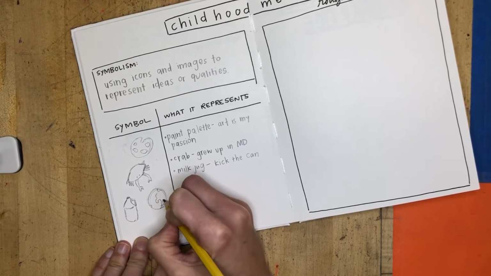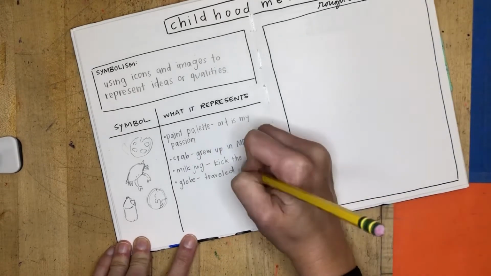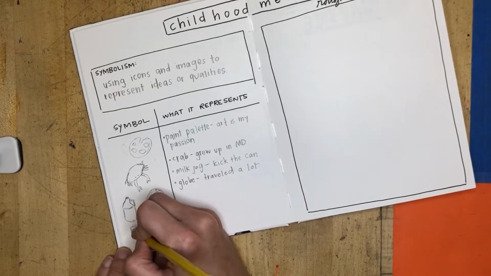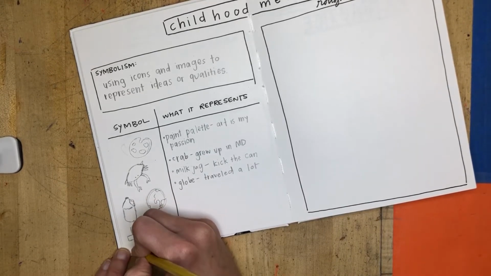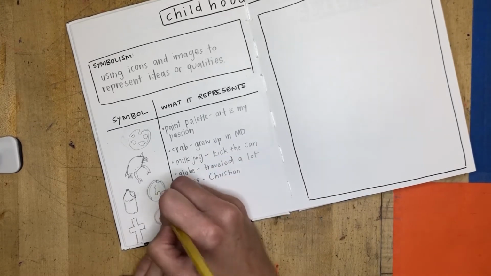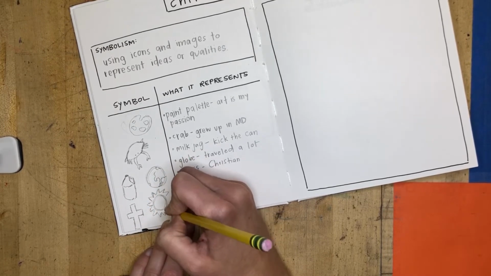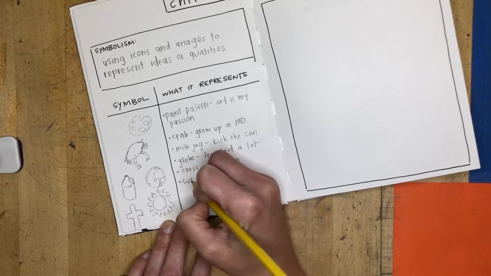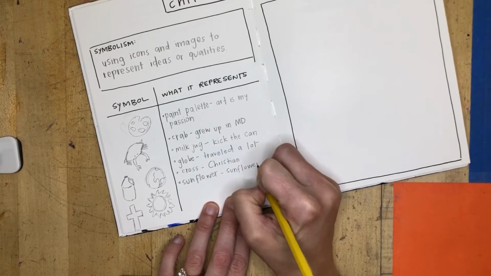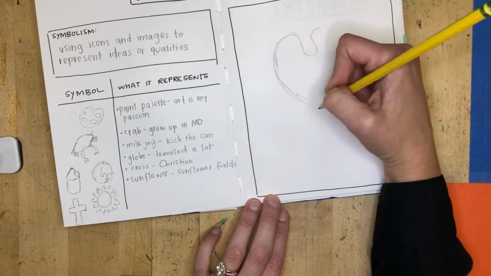Next, I have a globe, and what that represents is my love of traveling. You can ask me about the places that I've lived and traveled as a kid and into early adulthood, but I love traveling. My cross is representing my Christianity, which is crucial and a really important part of my life. And last, I have a sunflower, which represents just joy and, I don't know, light and life that sunflowers bring.